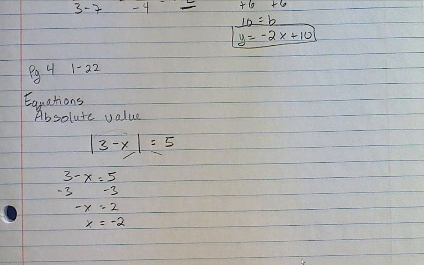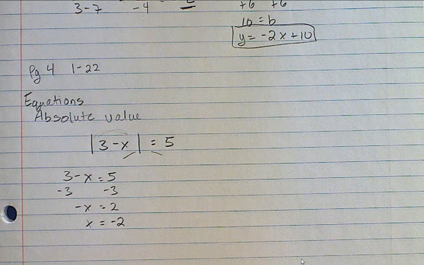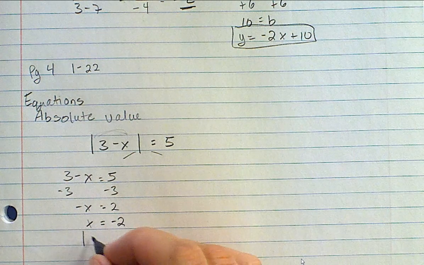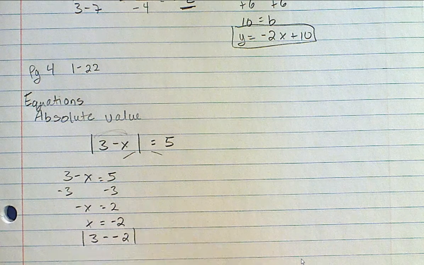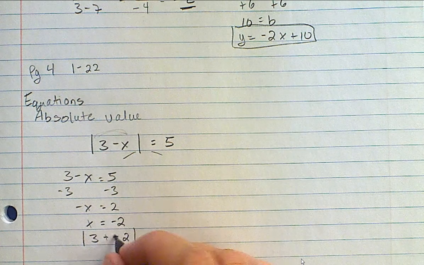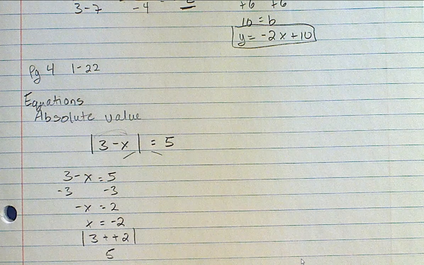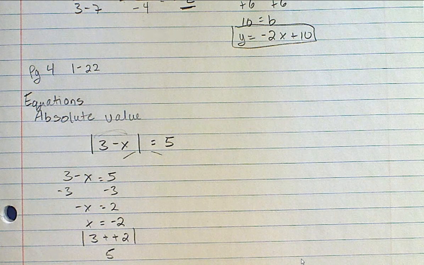And you can check that this is correct, because if you go back up to the absolute value, and you do absolute value 3 minus -2, this becomes absolute value of 3 plus 2, which is absolute value of 5, which is equal to 5. Okay, cool. We found an answer. But there's more than one.